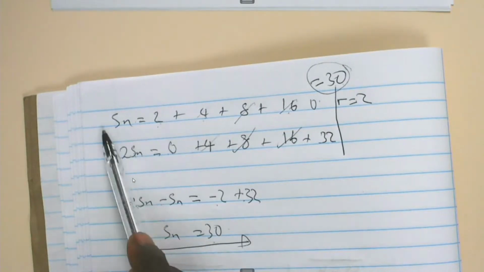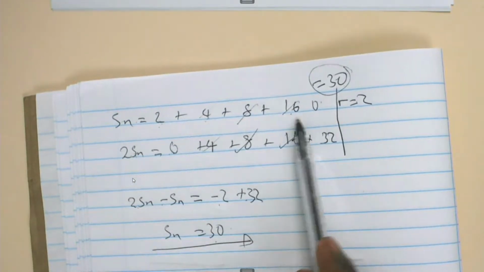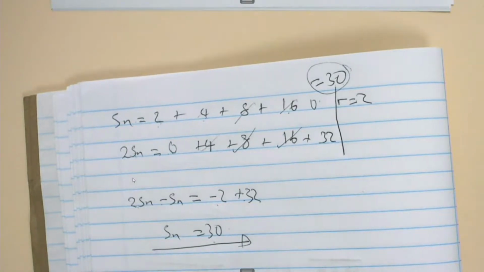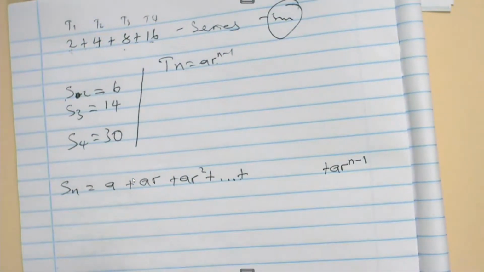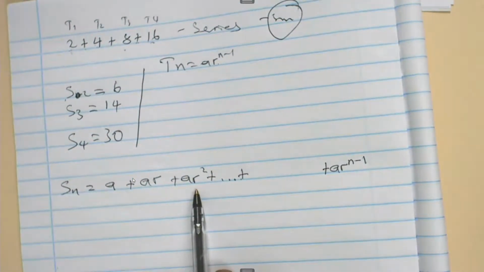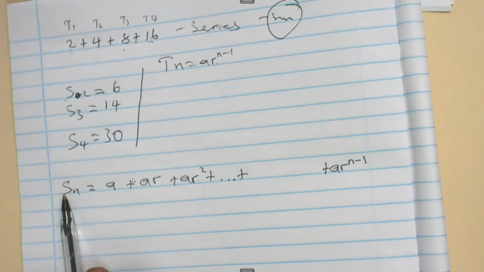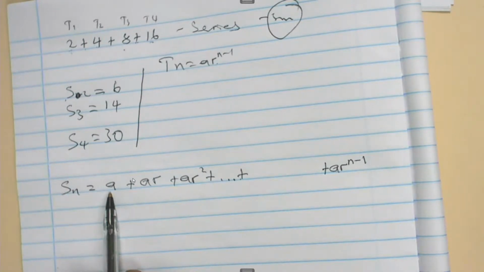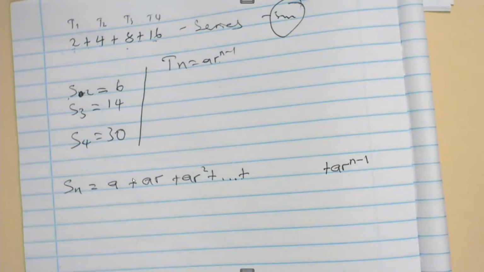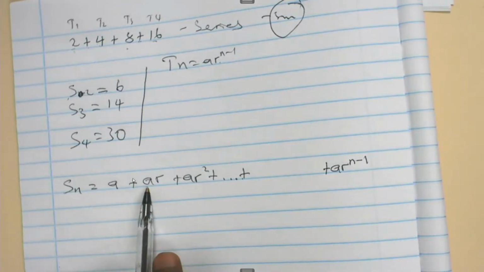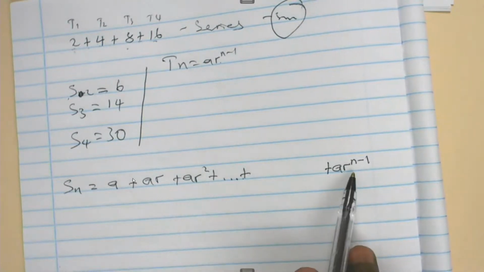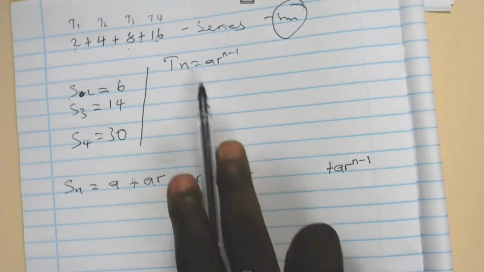We multiply each term by 2, and then we obtain this. This process is going to be very important for us to obtain the formula for the sum, because we have Sn equals a. In that instance, our a was 2 because a was the first term. Then ar squared, this goes up to the last term, the general term.